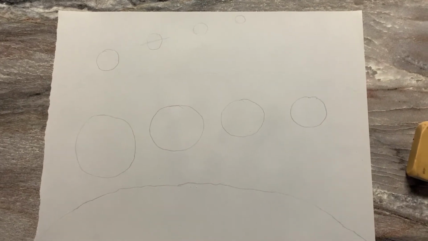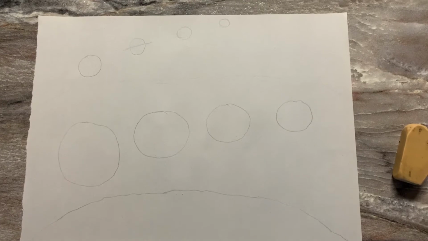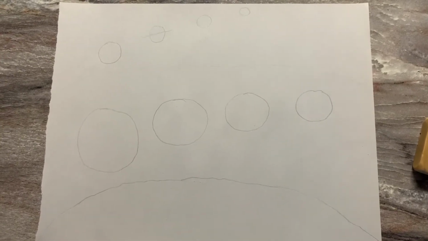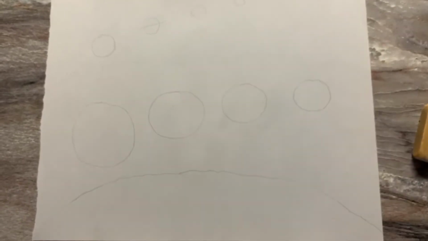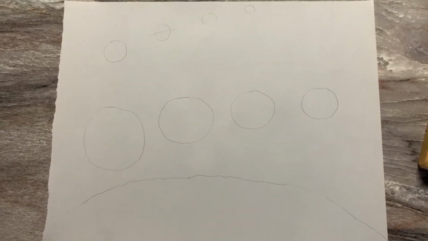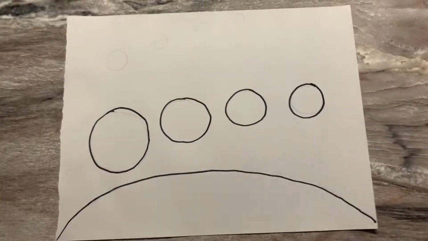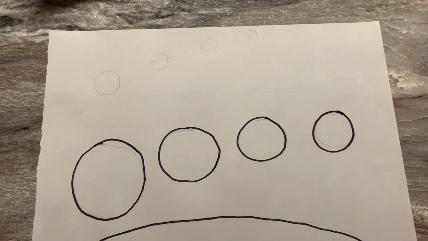We're going to get our Sharpies out now, and we're going to outline and add in the asteroid belt with our Sharpies next. So you may go ahead and put your pencil away and get out your Sharpie. If you don't have a Sharpie, you can use a black marker or a black crayon. All right, I went ahead and outlined my sun and the first 4 planets. I wanted to show you how I'm going to mark the asteroid belt on my paper.